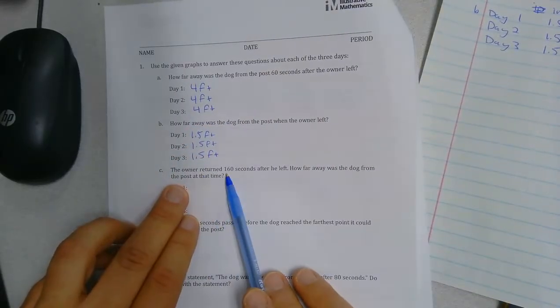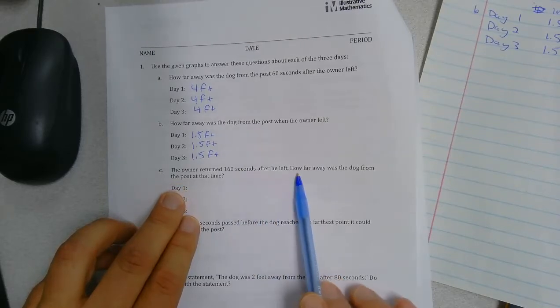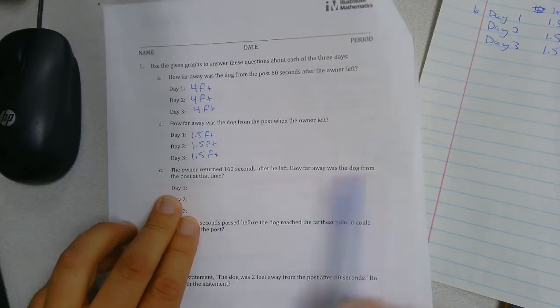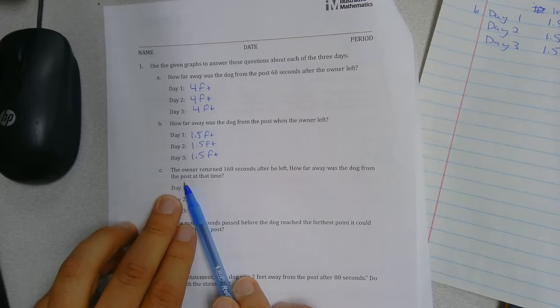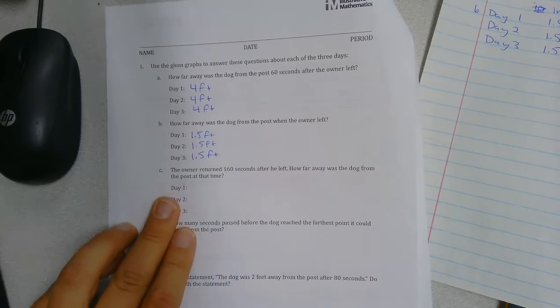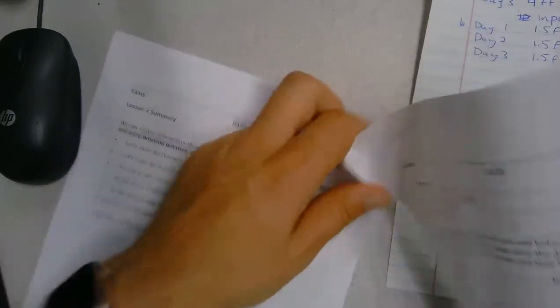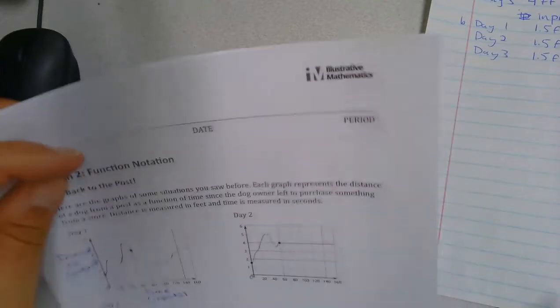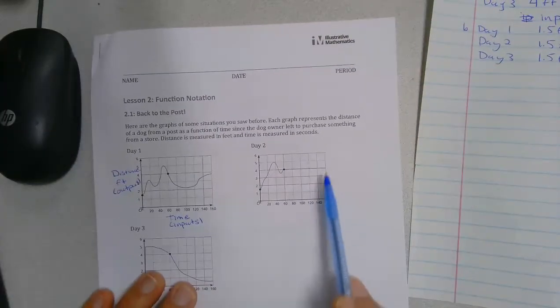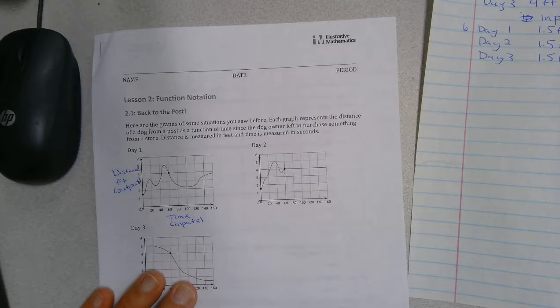So now the owner returned 160 seconds after he left. How far was a dog from the post at that time? So again, we go back and we look at the end for each day, how far was the dog from the post?